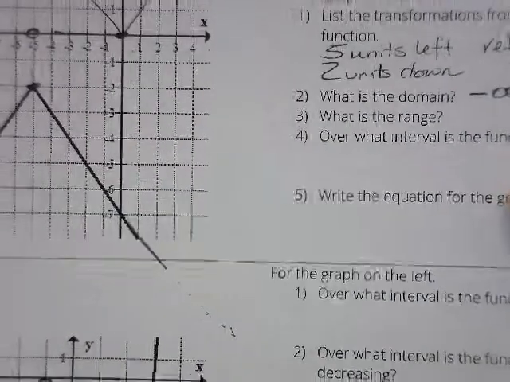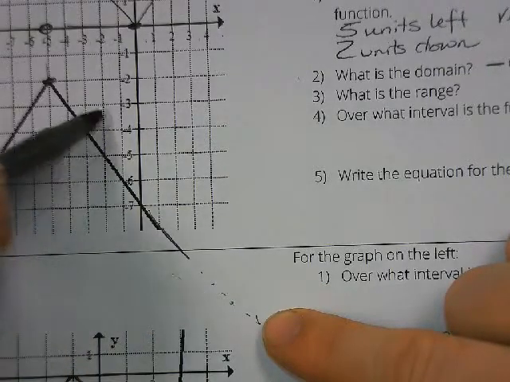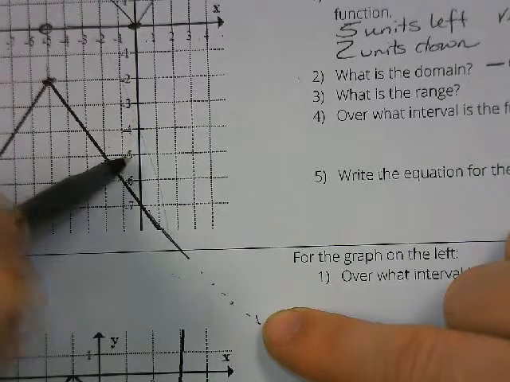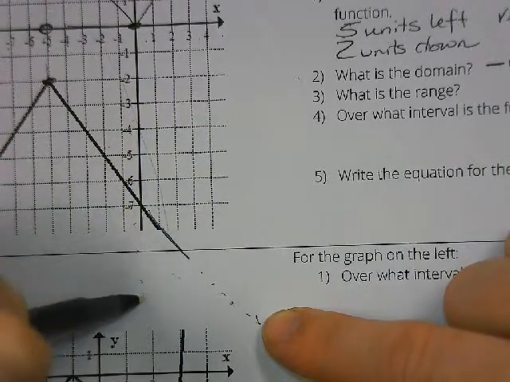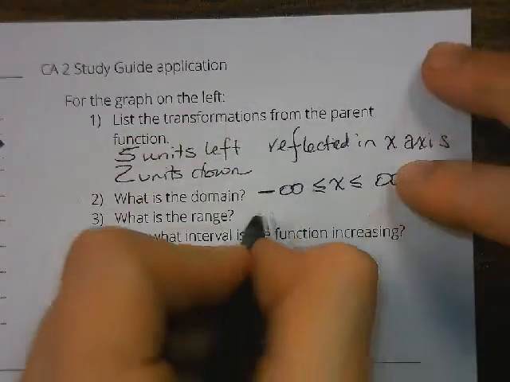My range, I'm down here again, I'm looking at the smallest y values now. So -3, -4, -5, -6, I'm getting smaller, -7, -8, -9, -10, I'm going to have them all the way down. They're going to keep on going to -infinity.